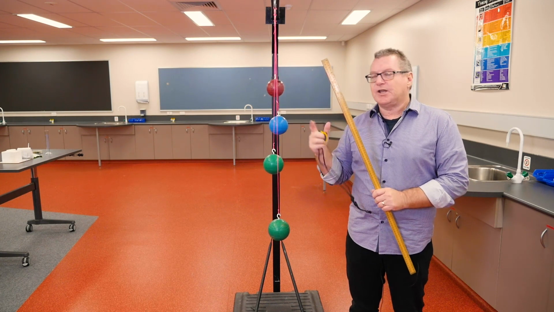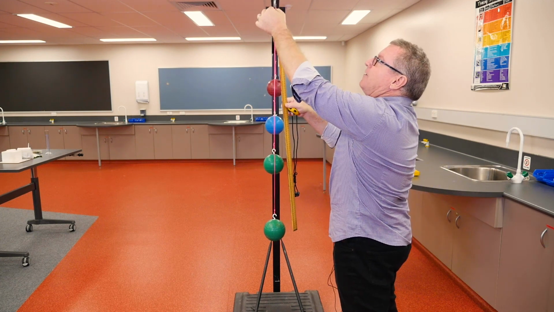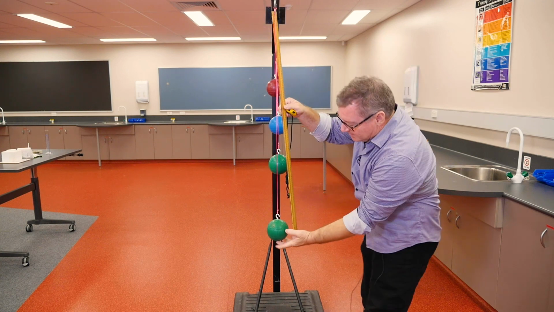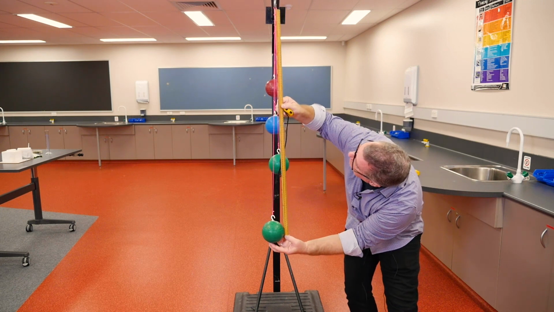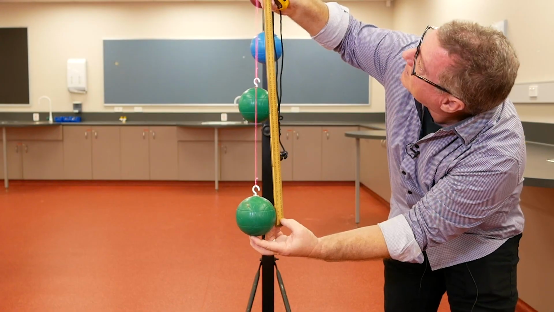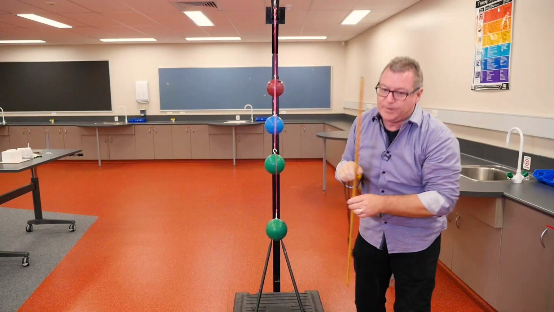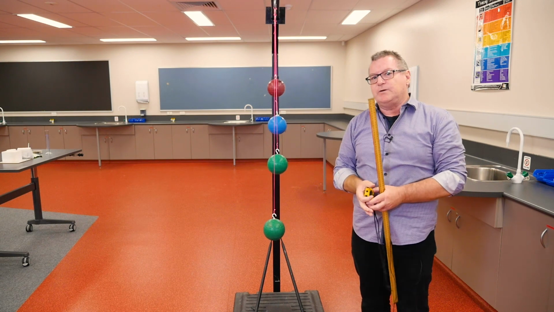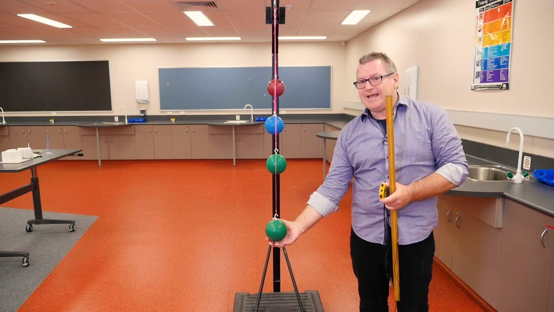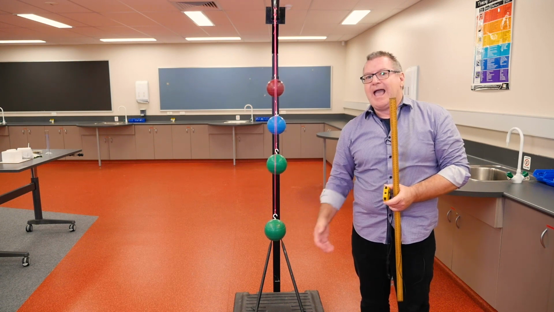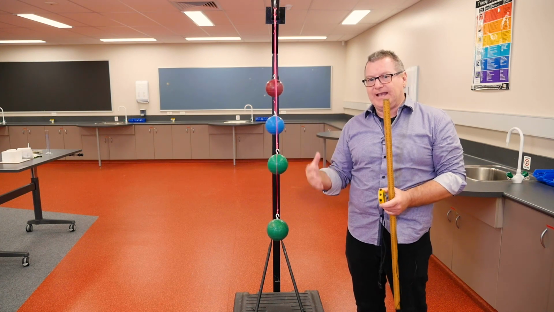So to measure the length, I'm going to go from the swing point, so not from up the top here or something, from the place where it's swinging, to the center of mass of the ball, which is not so easy to estimate for something this size. I'm going to say 97.5. So 0.975 meter, we should work in proper SI units. So 0.975 meter is the length of this particular pendulum. And I can work out the period, and then from those I can calculate the value of g.